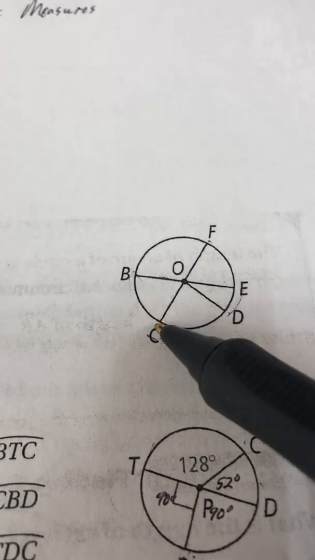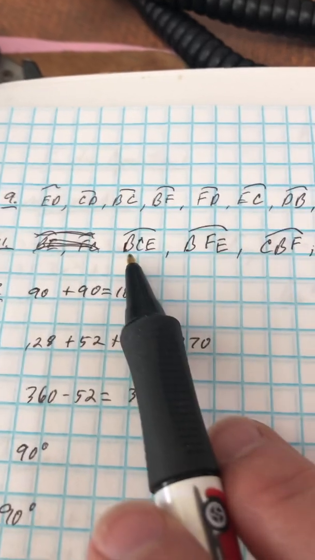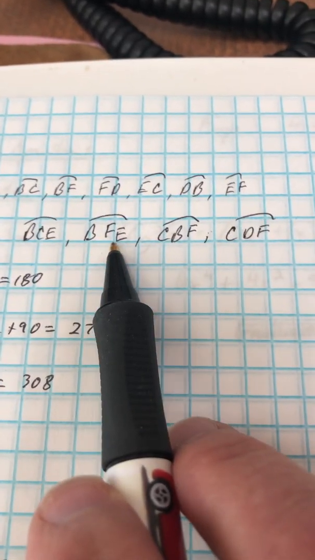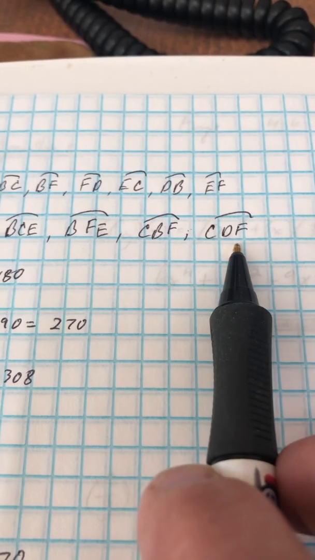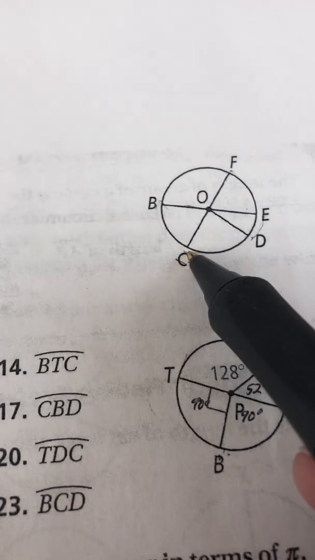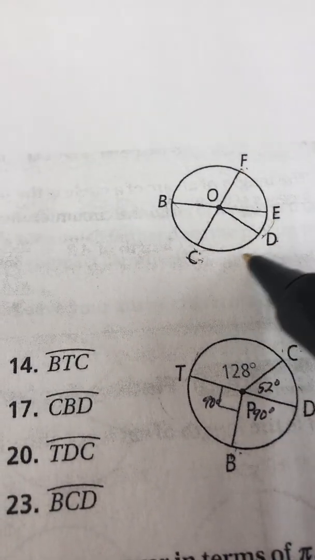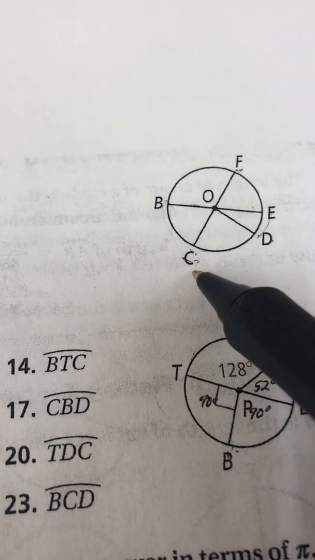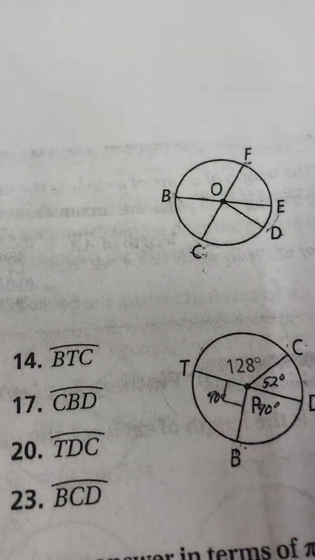When we're talking about the semicircles, we're talking about exactly halfway. I just started naming them with 2 letters, and I was like, no, I got to use 3 letters. So BCE, BFE, CBF, and CDF. If you follow those arcs like CDF, you follow with the first letter, second letter, third letter, so CDF, that's this way. And then notice I also had CBF, that's telling you to go this way too, okay?